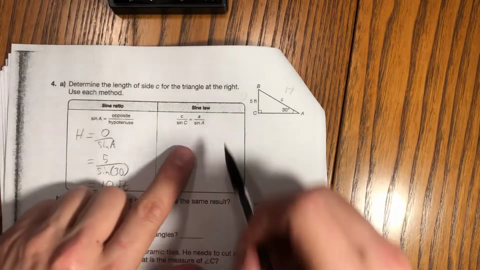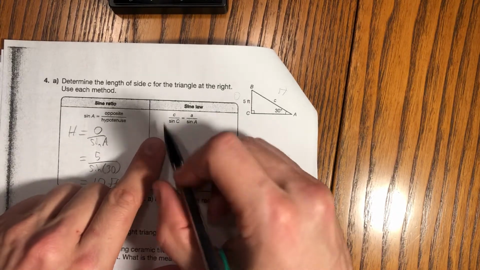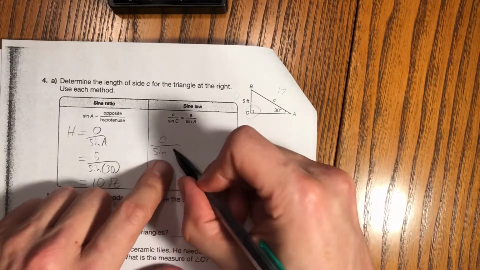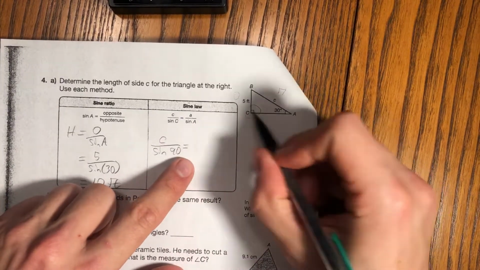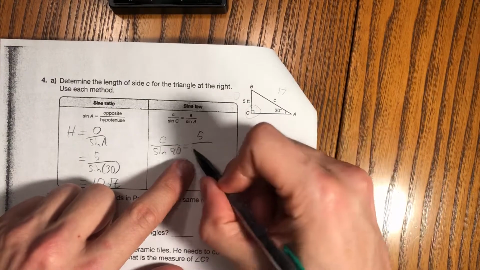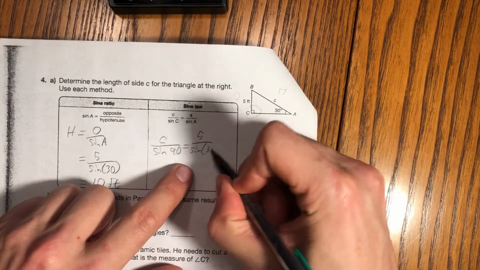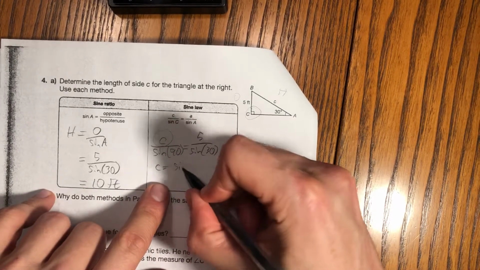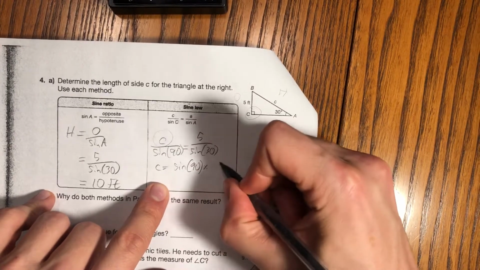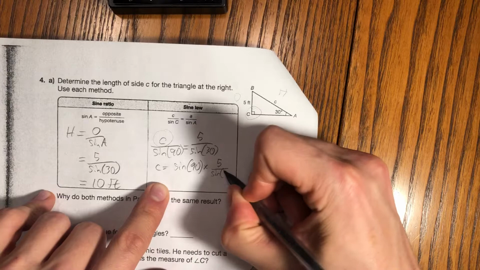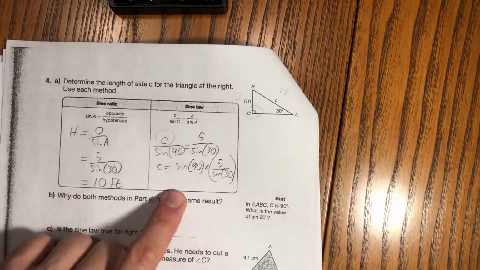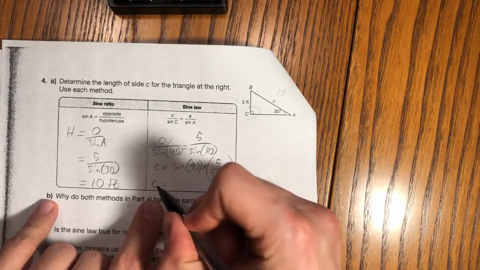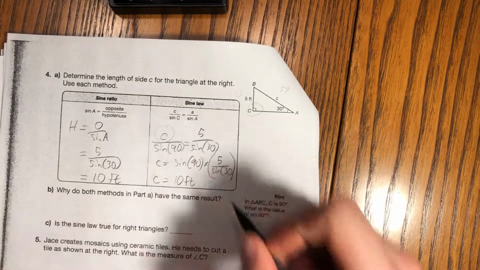Now let's see if we get the same answer here. Little c over sine C is 90 degrees equals little a, which is 5 over sine 30. Isolate for C. Sine of 90 times 5 divided by sine 30. What does it equal? You're going to find out it equals 10 feet.